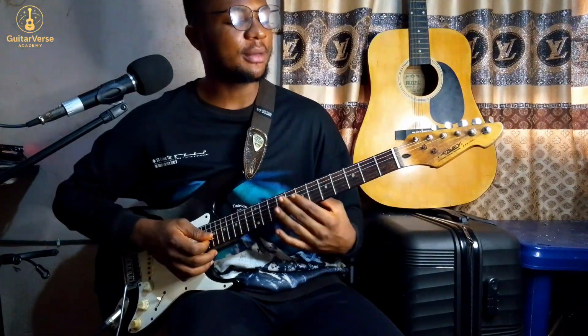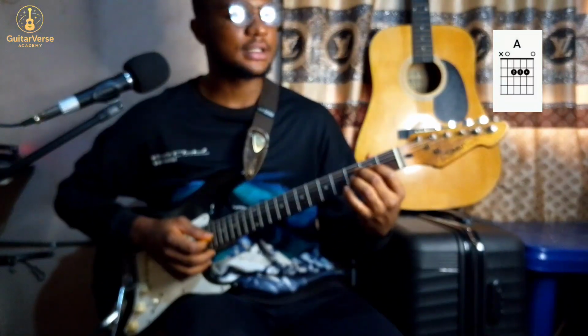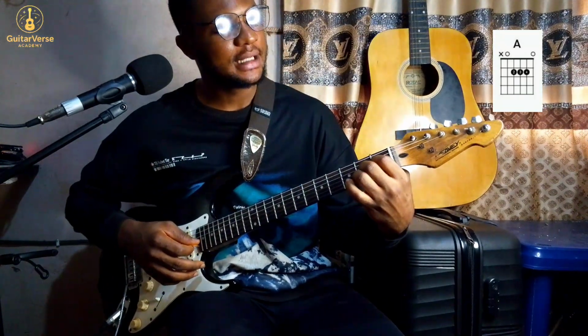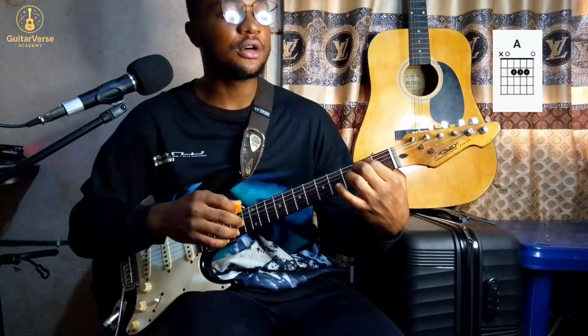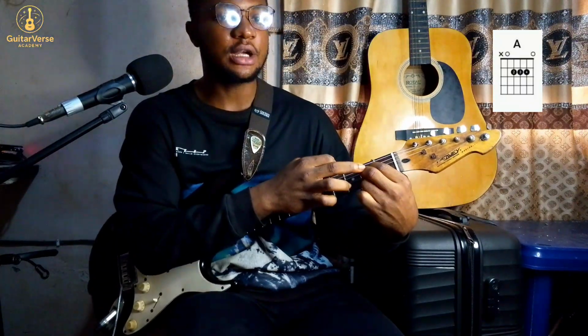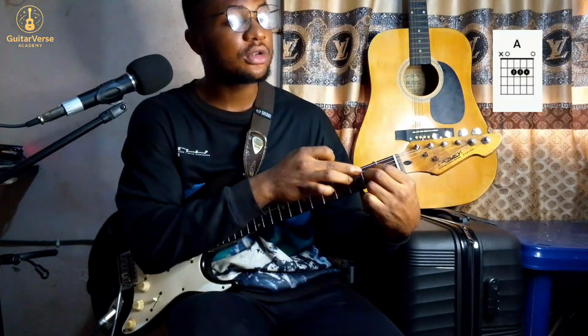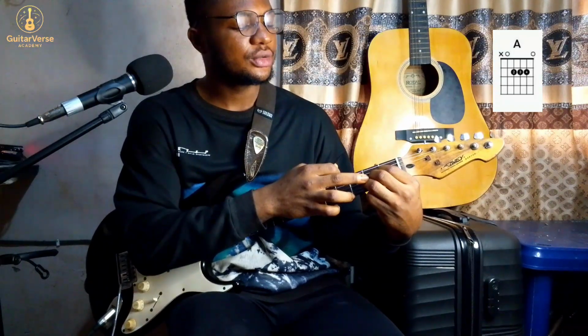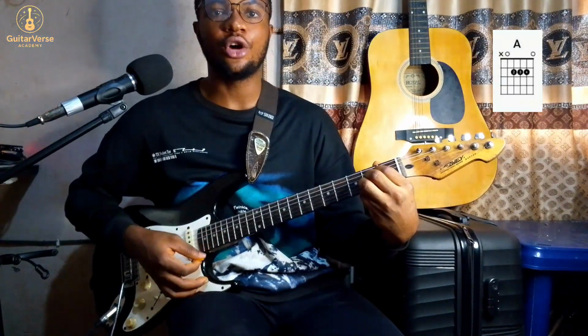Now let's talk about the A chord, the A major chord. This is very tricky, because your first, second, and third fingers will be playing on the same fret, the second fret. What is the finger placement like? Your first finger should be on the second fret of the fourth string. Then the second finger should be on the second fret of the third string, while the third finger should be on the second fret of the second string. And this is the major. Ensure you are not obstructing.